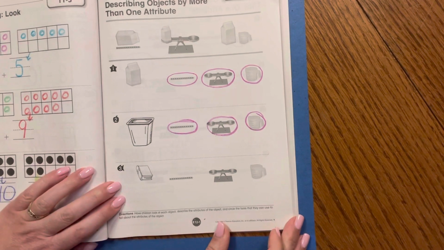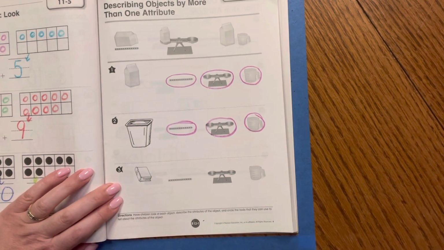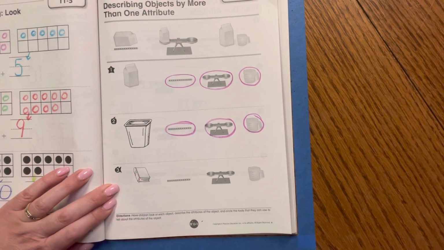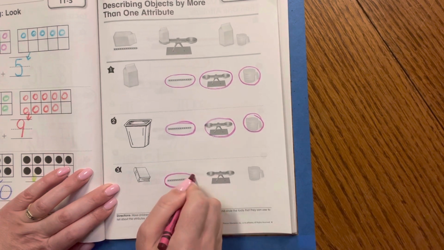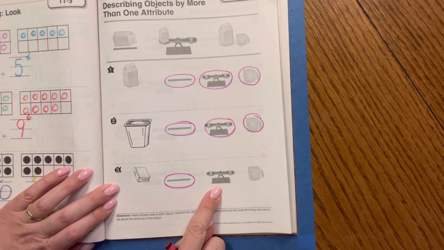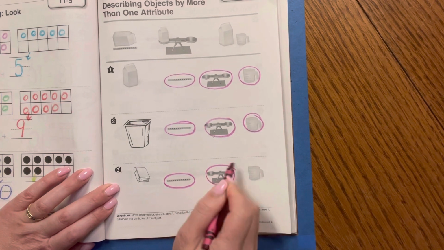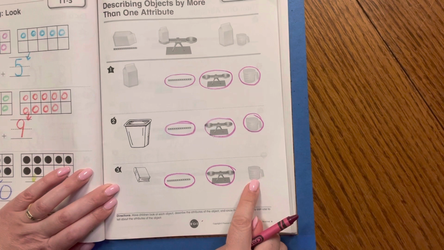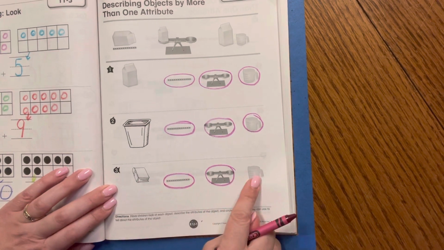Excellent. How about a book, friends? What do you think? What tools could I use to tell about the attributes of this book? Could I use cubes to measure how long it is? Yes. Could I weigh how heavy the book is and compare it to other objects that might weigh more or less? Yes, I can. Could I stand it up next to the book and see the length? I could, but let's also think about something else.